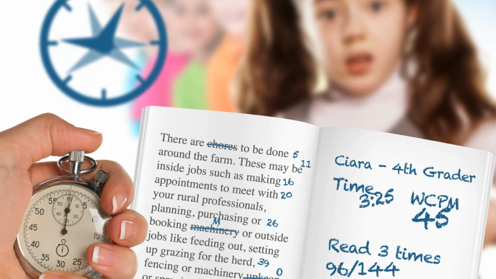And words correct per minute is the official measure, I guess you would say, of fluency. Because if you know what grade a student is, and you know their words correct per minute, well, then you can place them in like the 50th percentile or 10th percentile. You can know if they need work, and based on the types of errors that they've made, whether it be mispronunciation, hesitations, omissions, you can then know the type of instruction to give them.